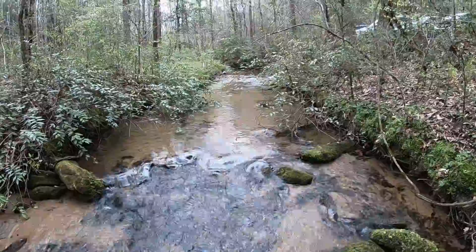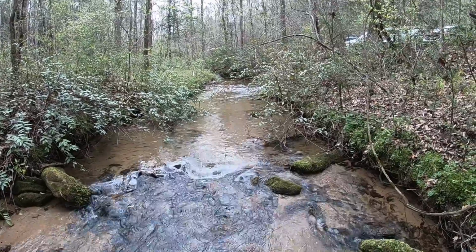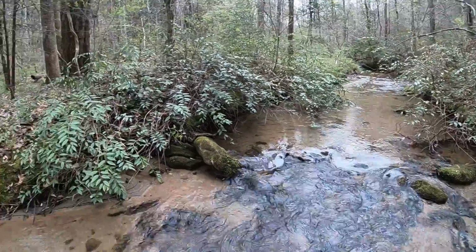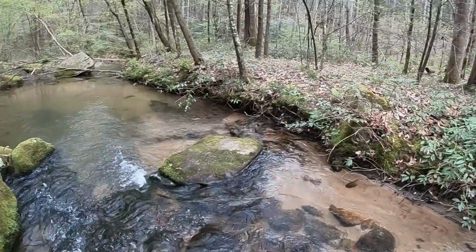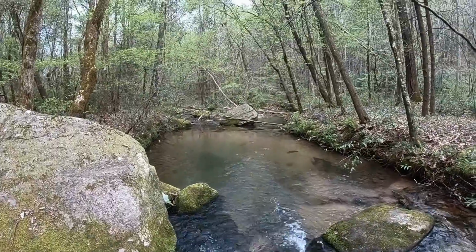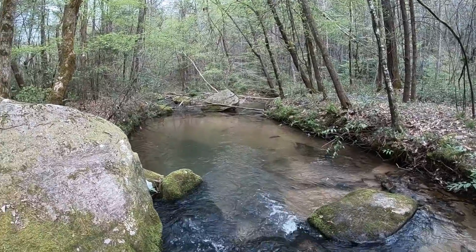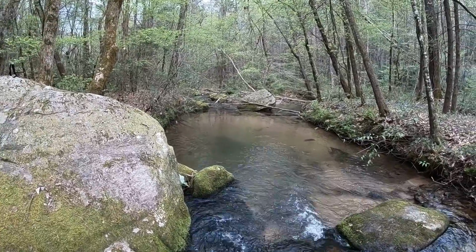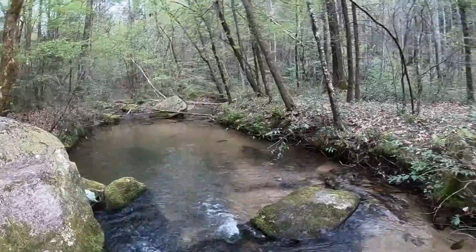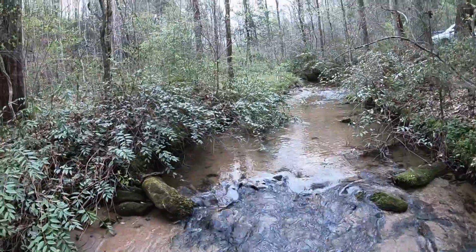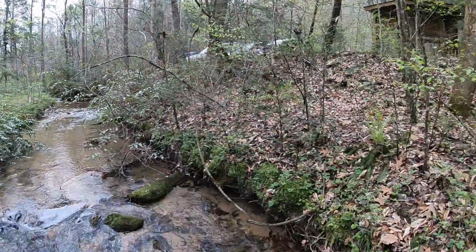Now, you see Buffalo Creek is really nice and straight right here, but it also has some natural meanders. If you look downstream, you can see that it makes a couple of turns down there. And we're going to talk about some of those aspects of the stream. But before we do, let's look at the larger area around.